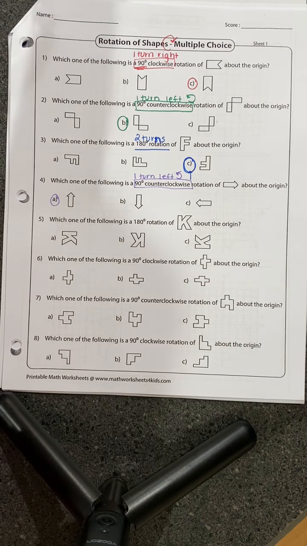Remember, use a separate sheet of paper if it helps you, and above each of the rotations, write how many times you are turning it, and also write in which direction. Are you turning it 1 time, 2 times, 3 times, and then are you going to the left or to the right? Make sure to write that above each of them so that you don't forget.